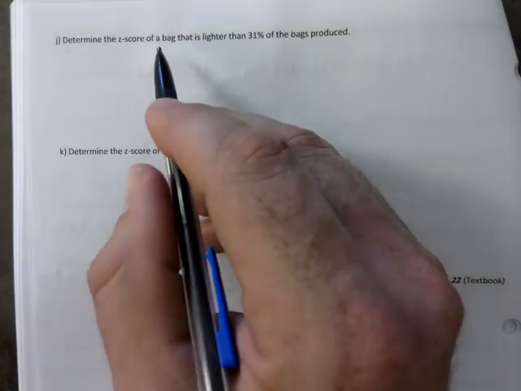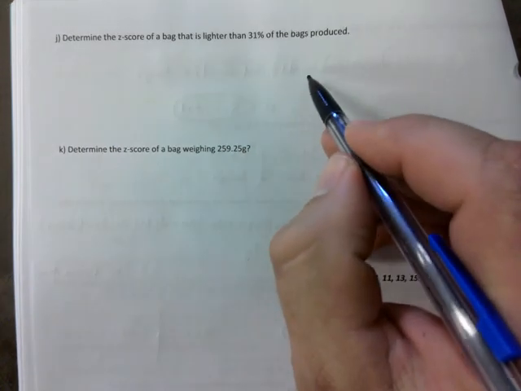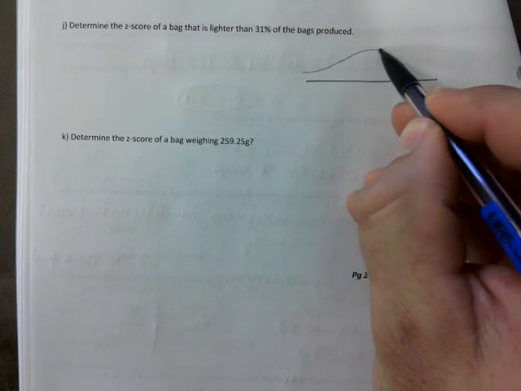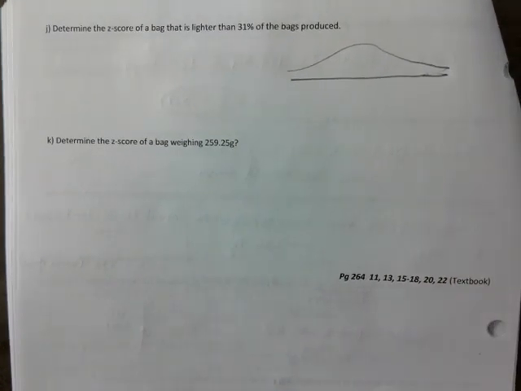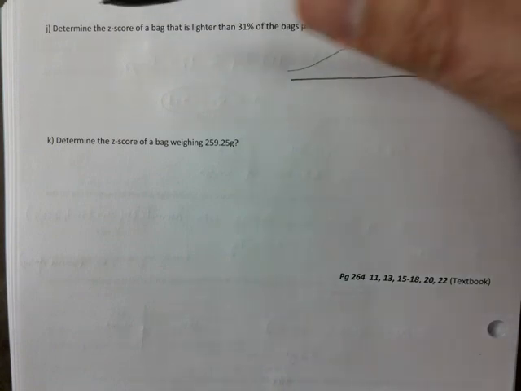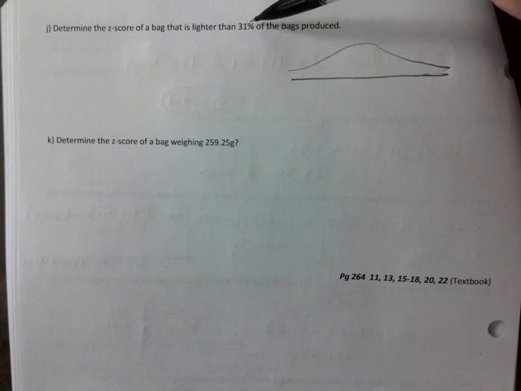Determine the z-score of a bag that is lighter than 31% of the bags produced. And I feel like I may have made a mistake on my key here. Moses brought it up already. So let's see here. In my key, I think I made a mistake. Let me read it again. Determine the z-score of a bag that is lighter than 31% of the bags produced.